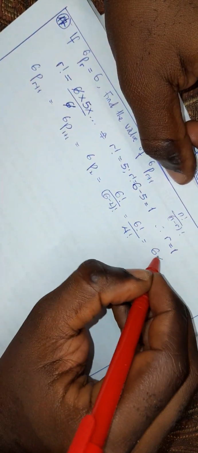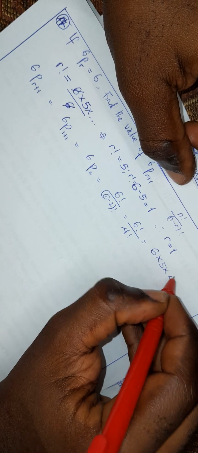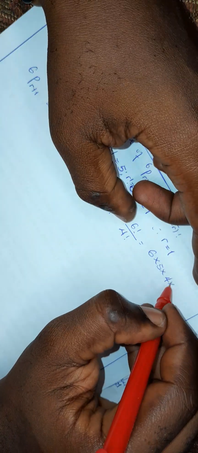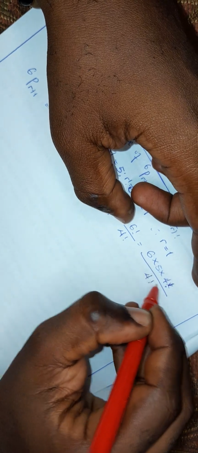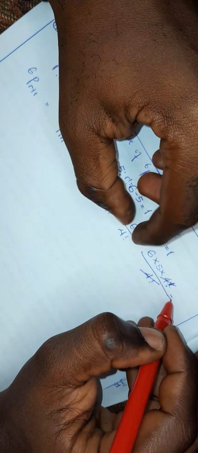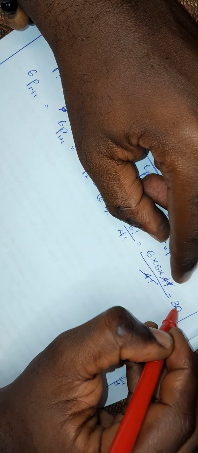6 factorial is 6 times 5 times 4. Instead of continuing to 3, I'll just stop there, over 4 factorial. So at this point we eliminate 4 factorial, and 6 times 5 equals 30.